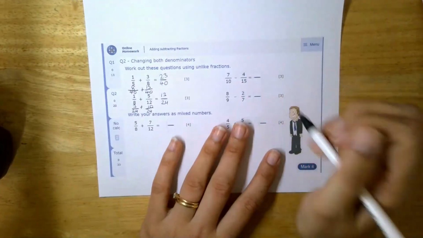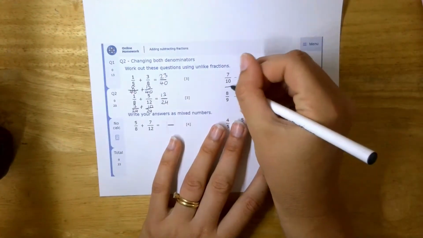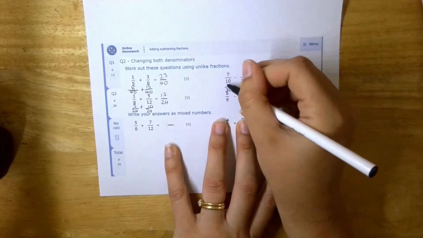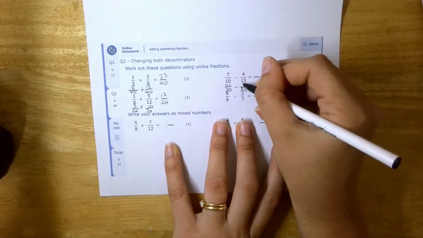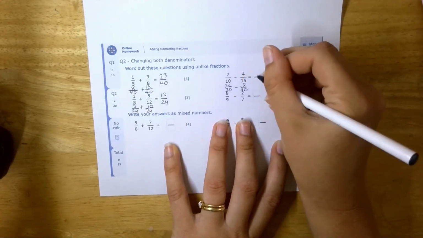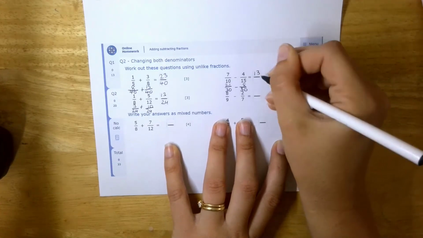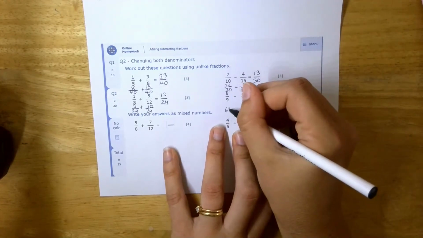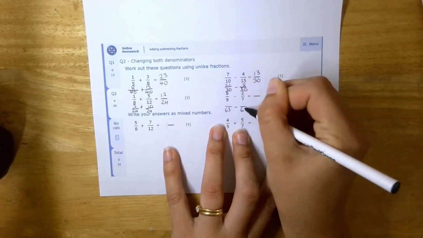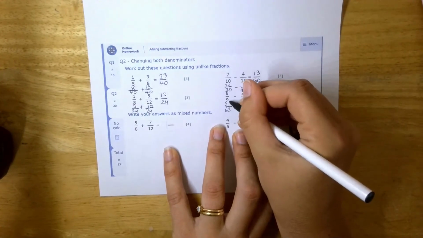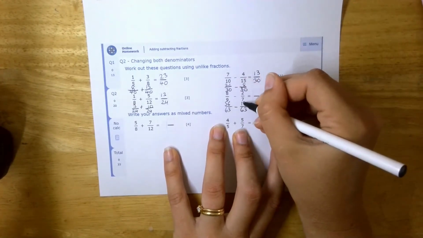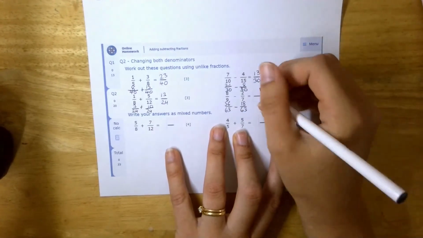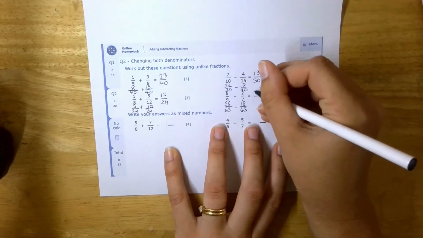A couple of subtractions, exactly the same idea. 10 and 15. Both of those have got 30 in their set of multiples. I've multiplied that by 3. Multiply that by 2. Giving me 13. Took a second there. Still 30. 9 and 7. 63 is our best answer there. 56 because I've multiplied by 7. 18 because I've multiplied by 9. 56. Take away 18 gives me 28.